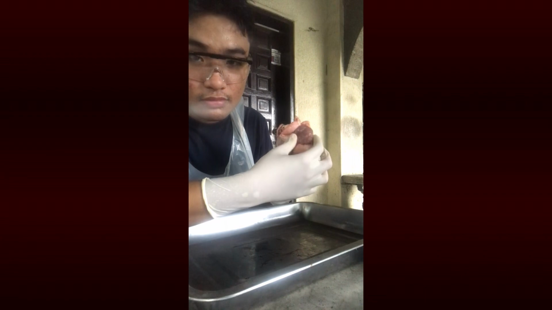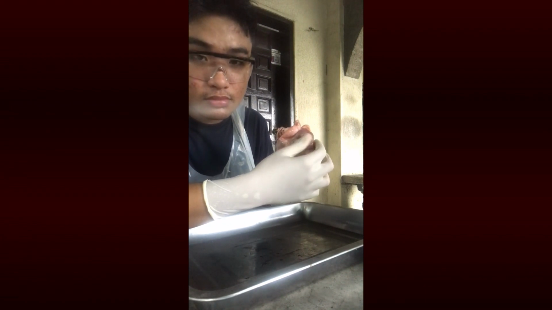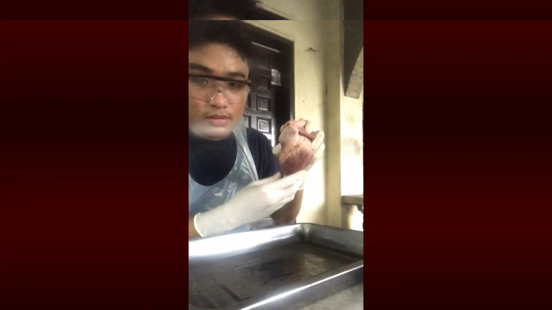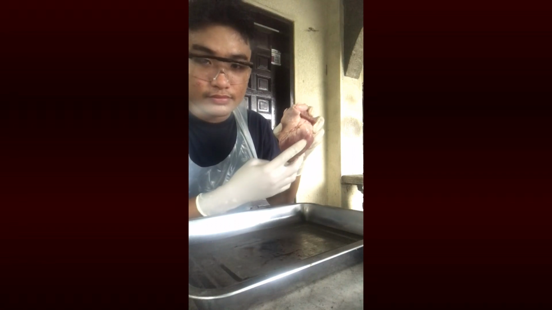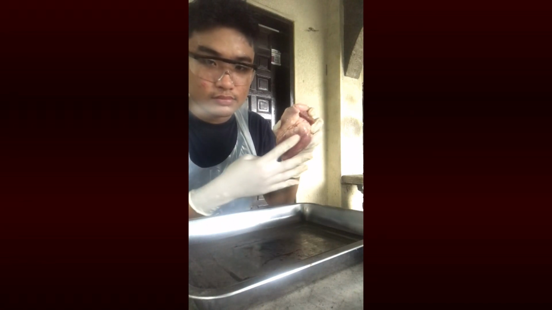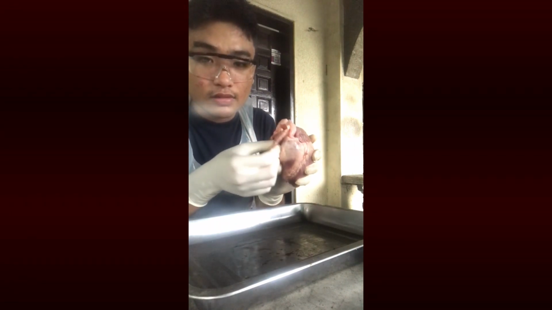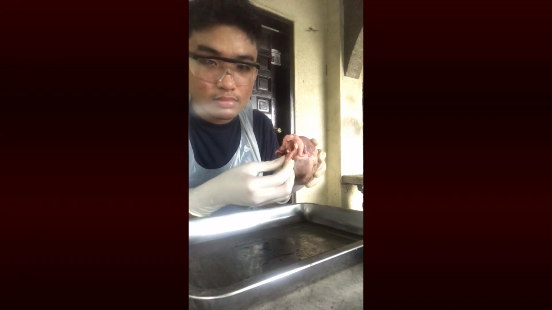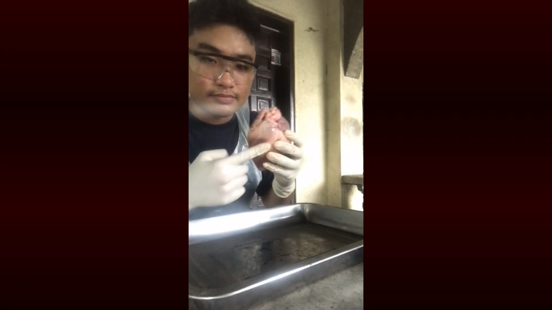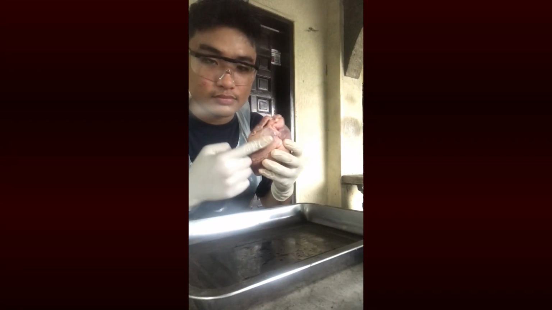This is the left atria. This is the upper chamber to your right. This is the left ventricle. This is a lower chamber to your right. This is the right atria, the upper chamber to your left side. And this is the right ventricle, the lower chamber to your left side.